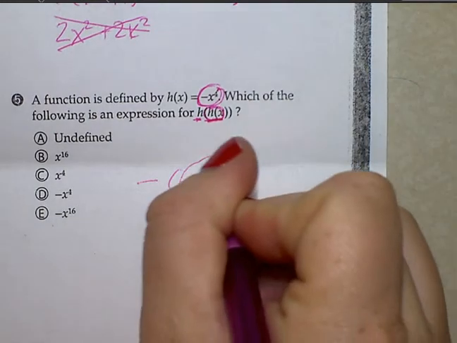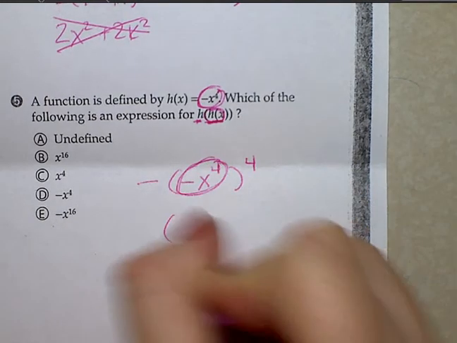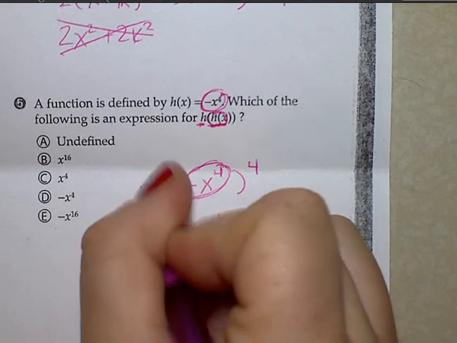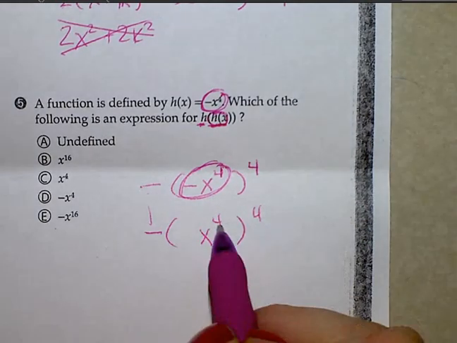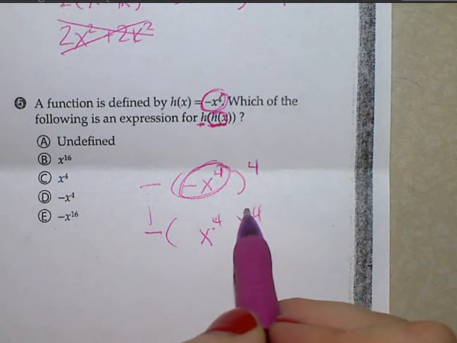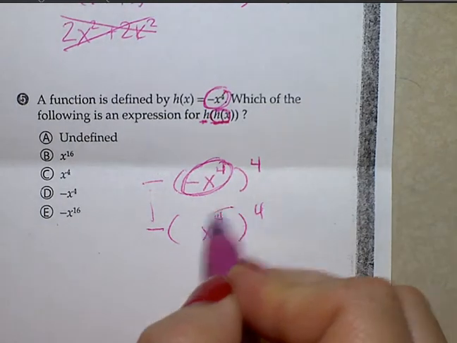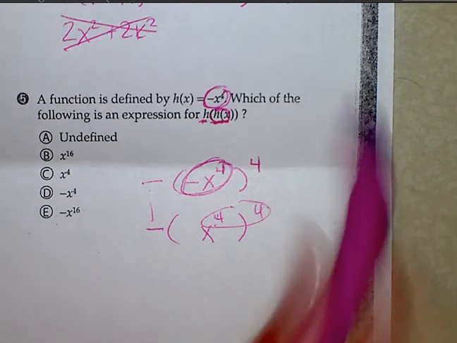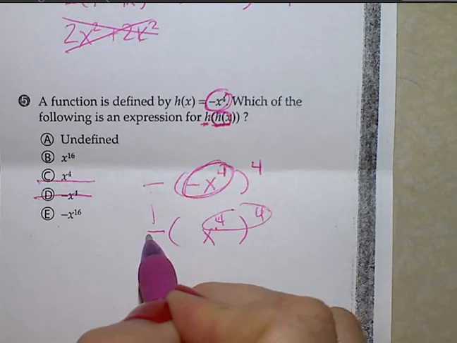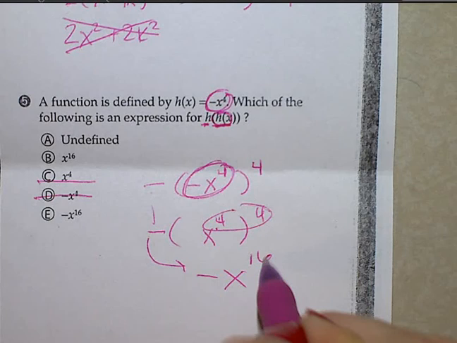So I know this answer is positive, okay? So I can take away that negative. Here's the outside negative. Now, what do you do when you have an exponent raised to the higher exponent? Do you multiply or do you add? You multiply. So 4 times 4 is? So anything with the 16 is good. And remember, at the very end, we bring that negative sign back in. Final answer is E.